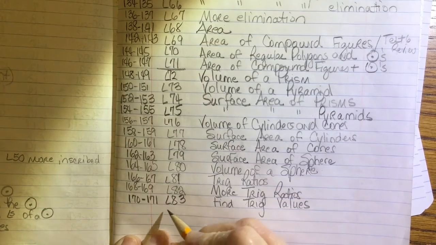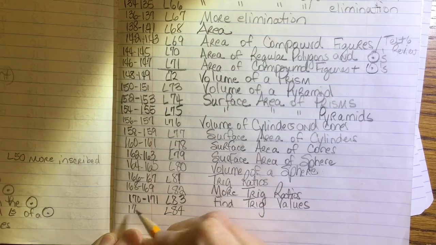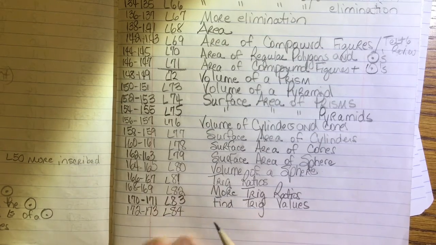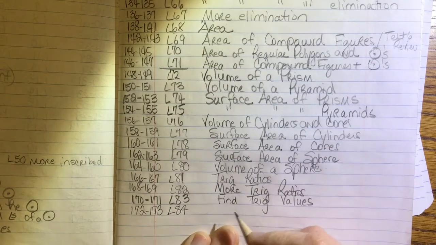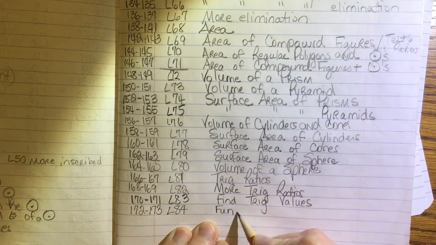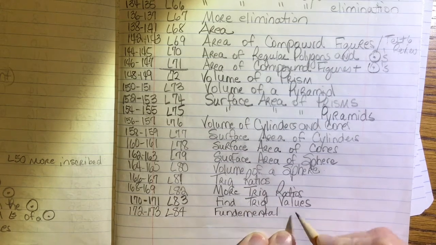This is lesson 84. It will be on pages 172 and 173. I'm actually going to be doing it on a worksheet, and it is the fundamental counting principle.